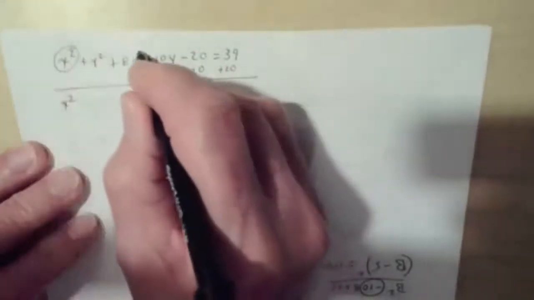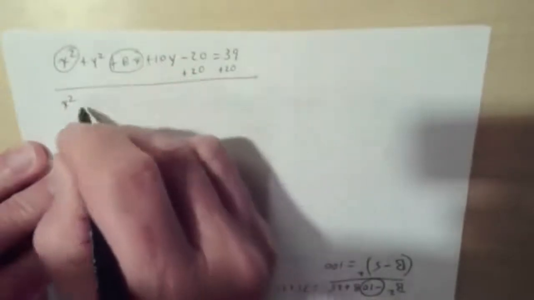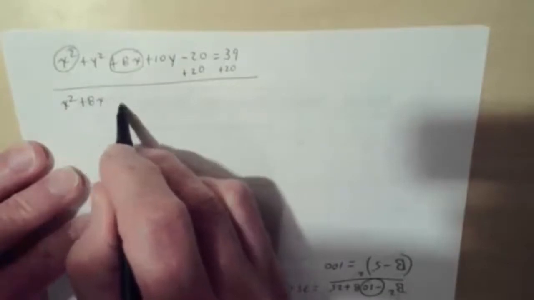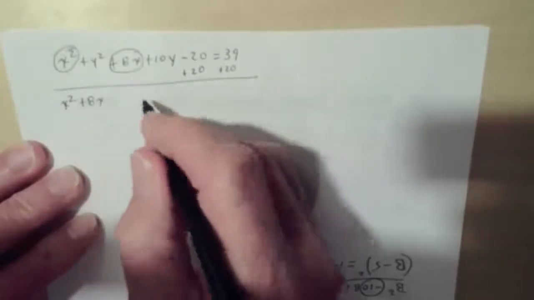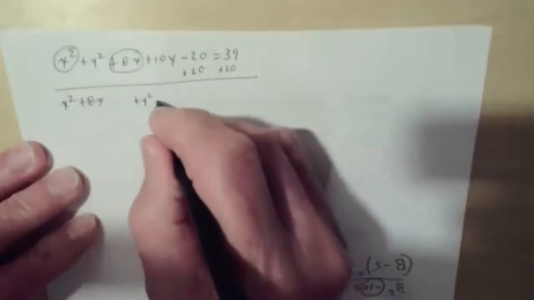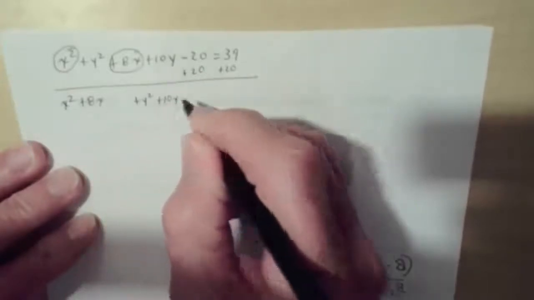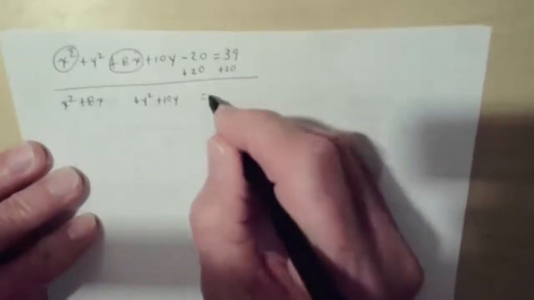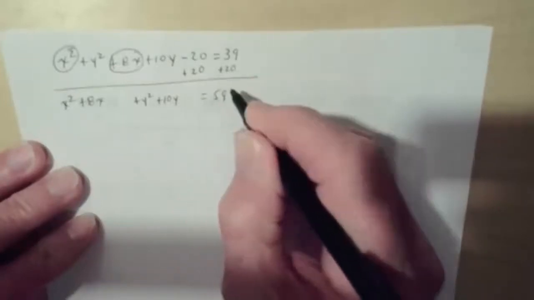So we get x squared plus 8x. We're going to skip a little space here to complete the square. Plus y squared plus 10y. Skip a little space to complete the square, equals 59.